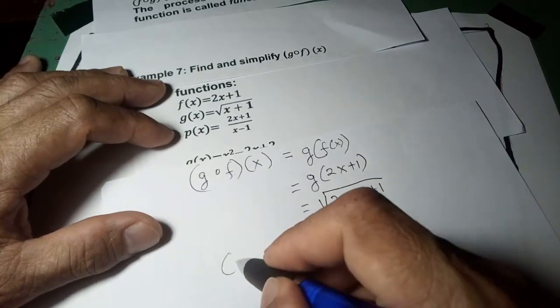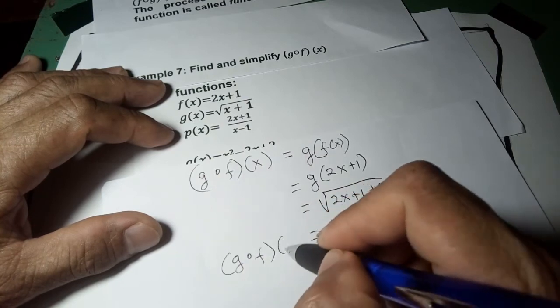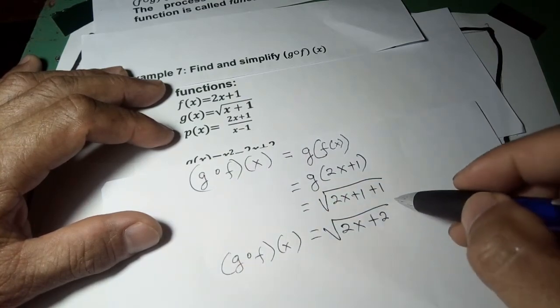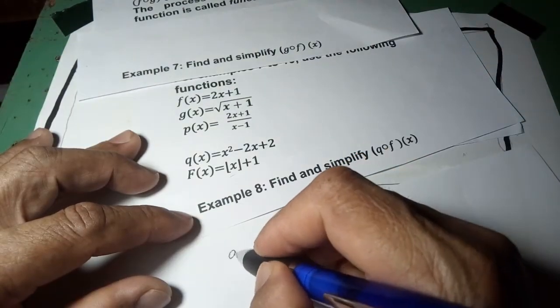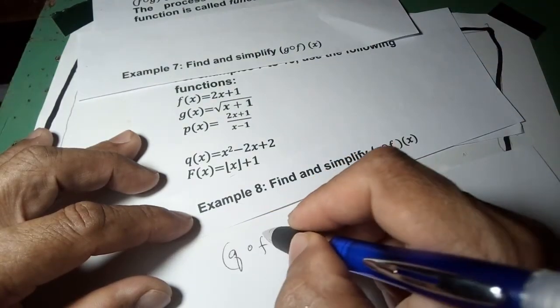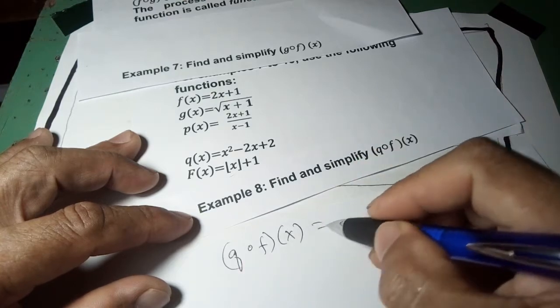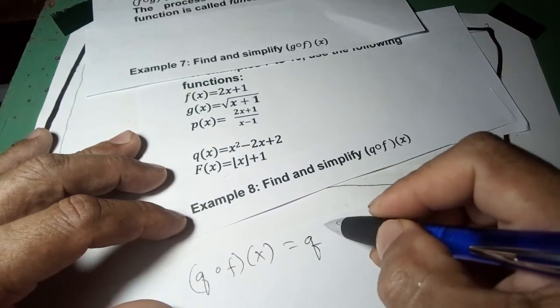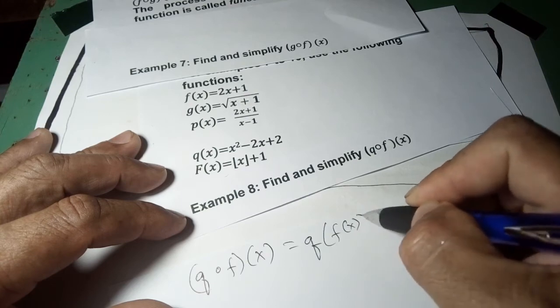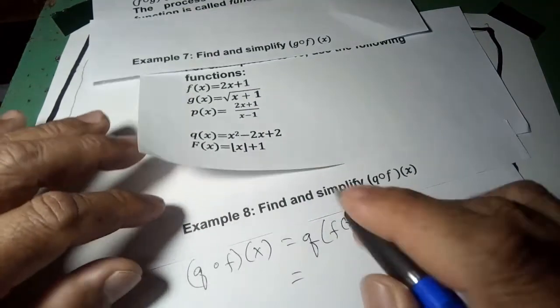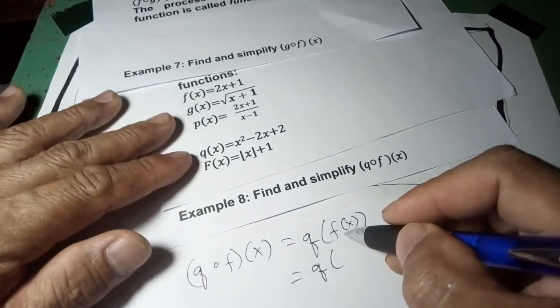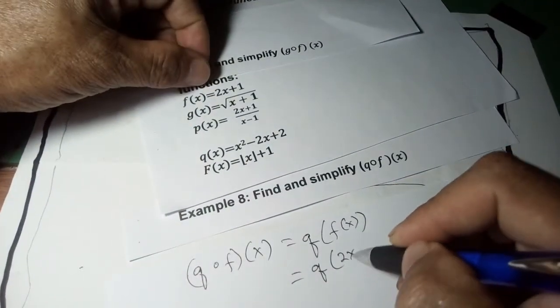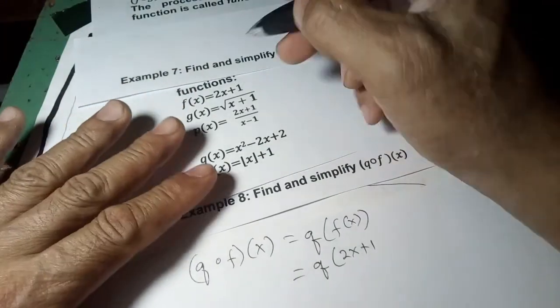So this is our g circle f of x, or g of f of x.